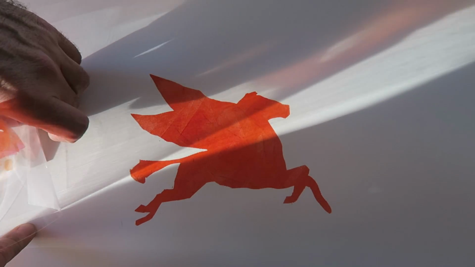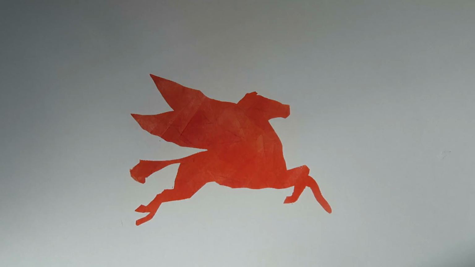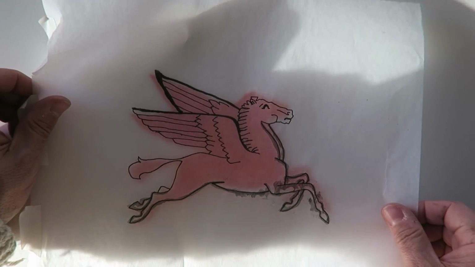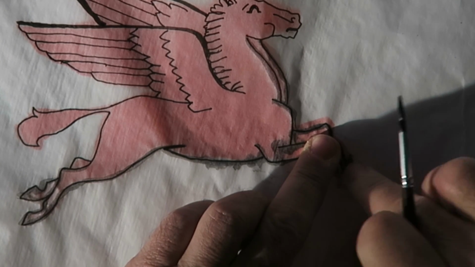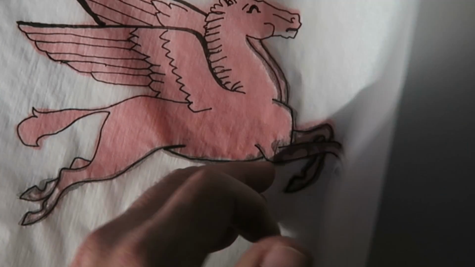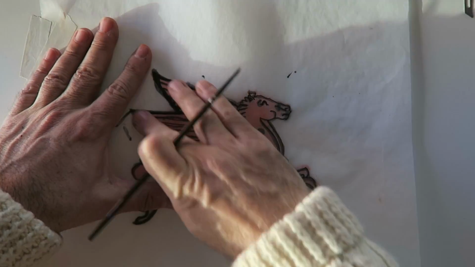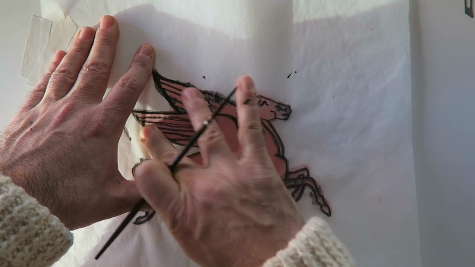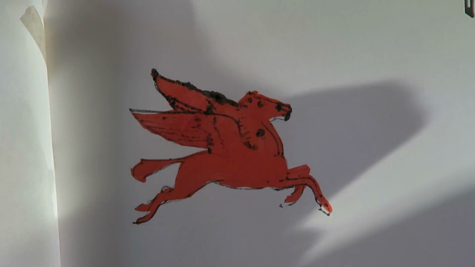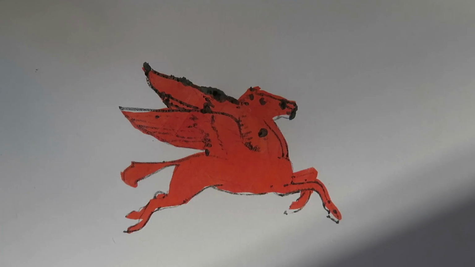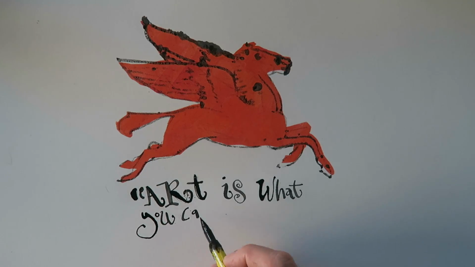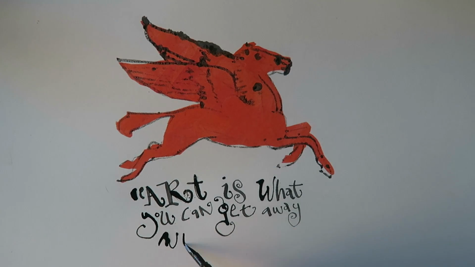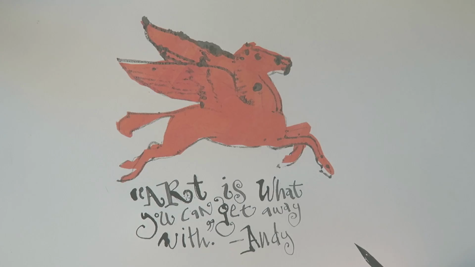The great thing about having a stencil is you can do it again. And I've actually made a cleaner, neater little Pegasus here. Tape down my tissue again, and this time I'm careful to use a brush, learn my lesson, and the lines are working much nicer. I'm not going to show you the whole process, but I've done it here, and it worked well. And I managed to get that kind of look that looks like old-fashioned screen printing. And here's a little quote from Andy: "Art is what you can get away with." All right, let's move on to the next assignment.